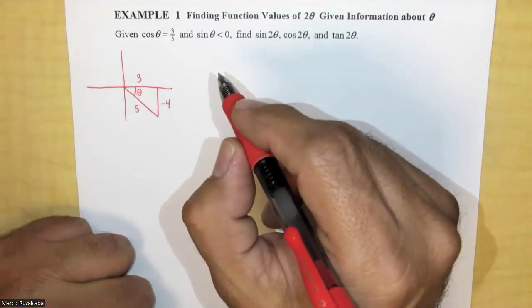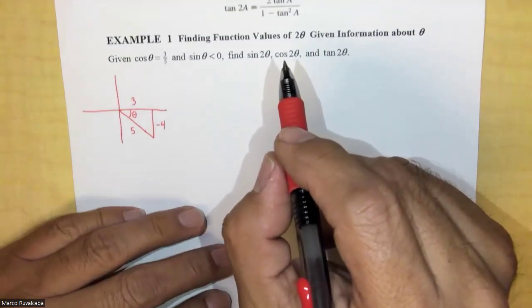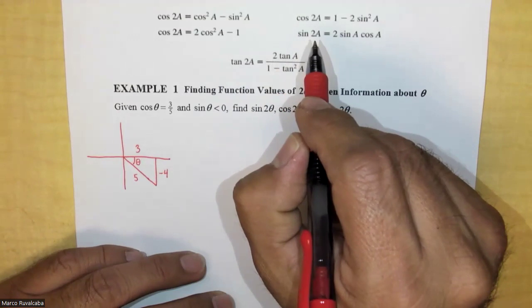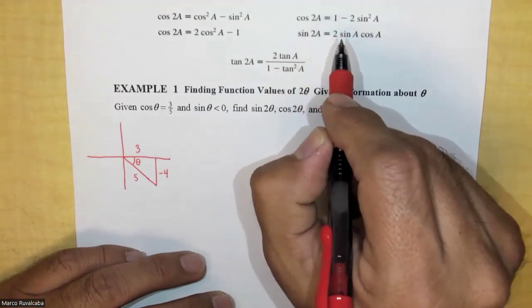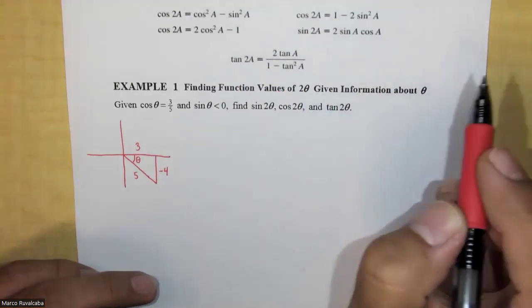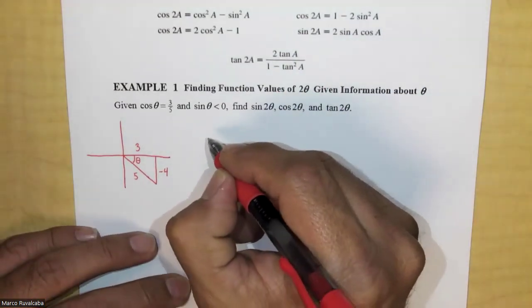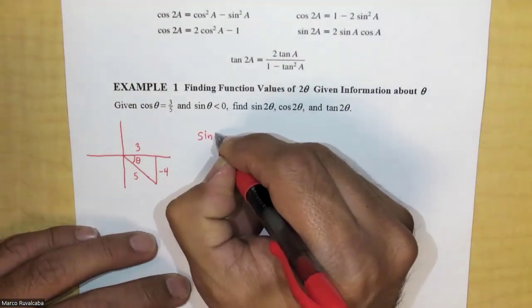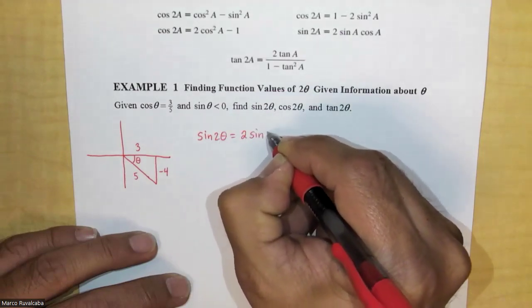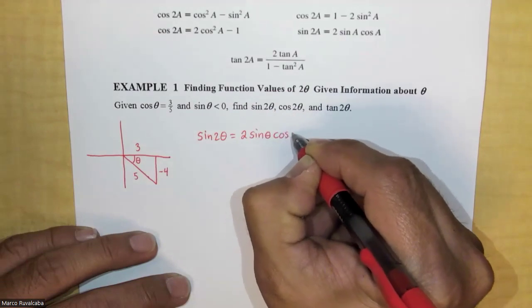Now, why do we need to know sine? Because we're going to use sine 2 theta and then cosine 2 theta, and they both involve sine in the formula. So let's begin with sine 2 theta. That's equivalent to 2 sine theta cosine theta.